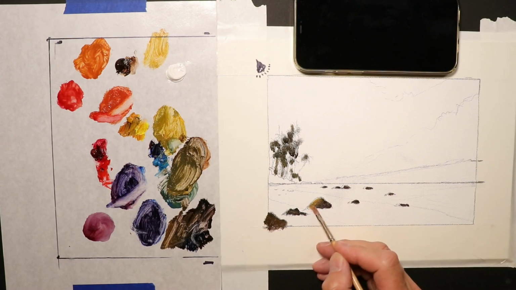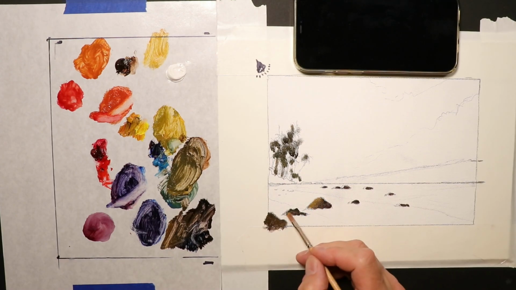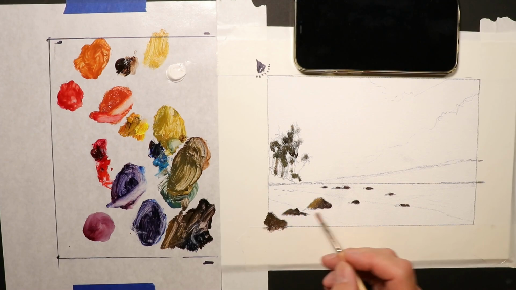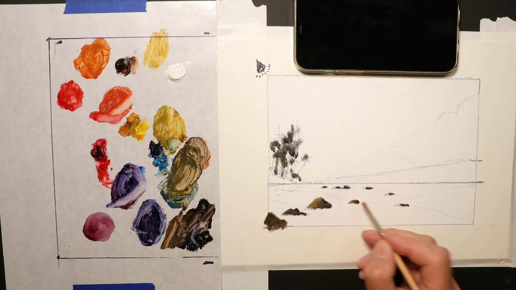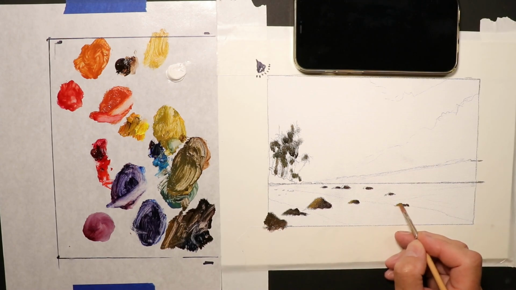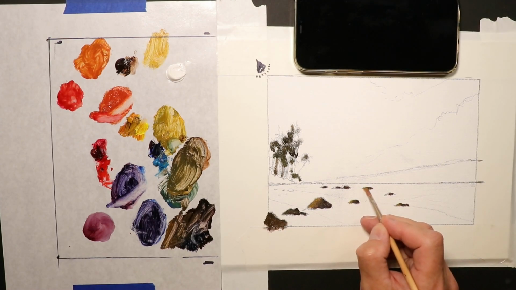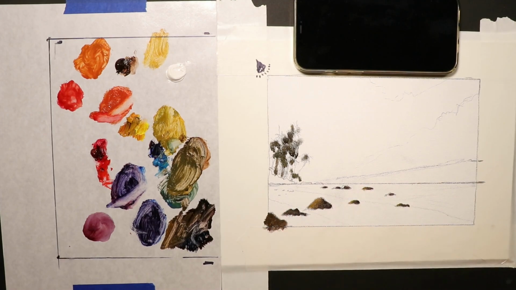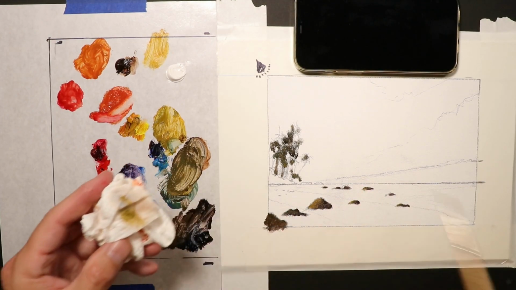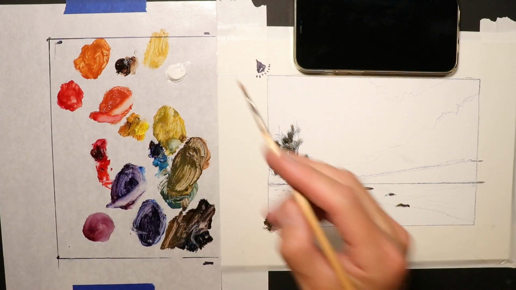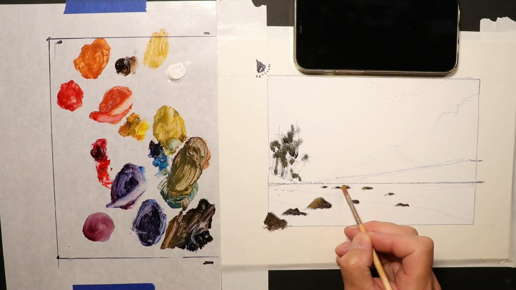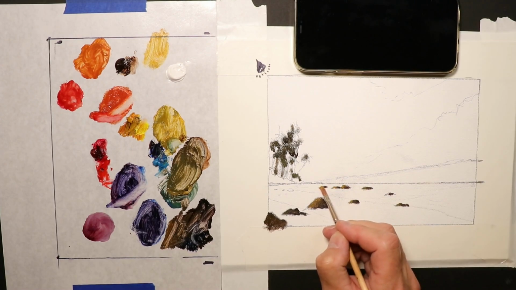And then I'll add that golden color, the yellow ochre, for the left side of the rocks. That's a little bit of the light shining on the rocks. Rinse the brush off again, dry it off on the paper towel, and pick up some of that golden yellow ochre color.